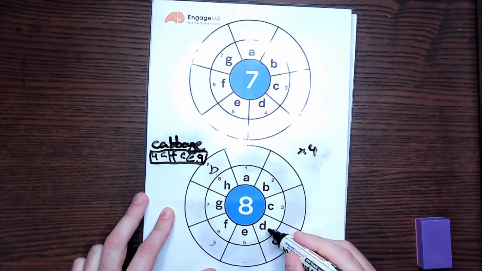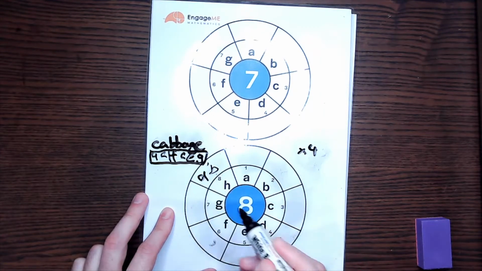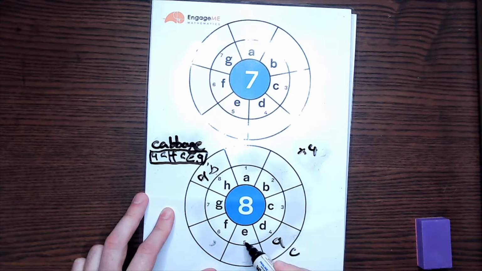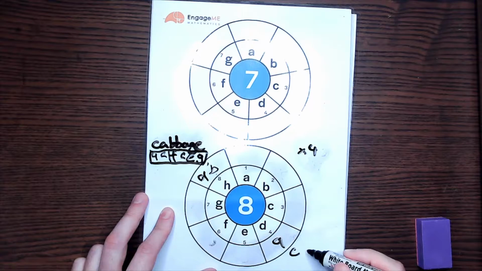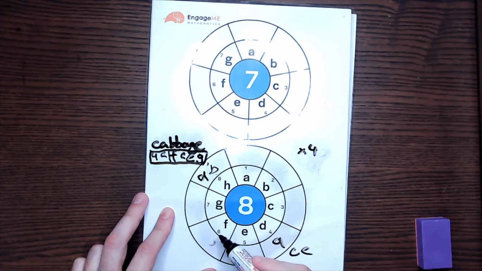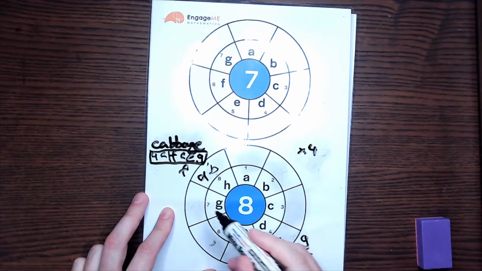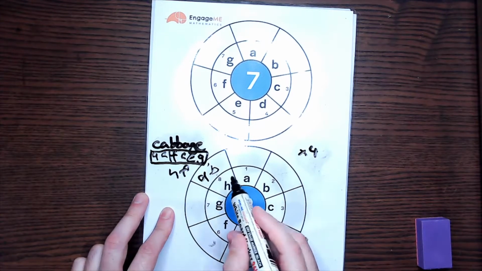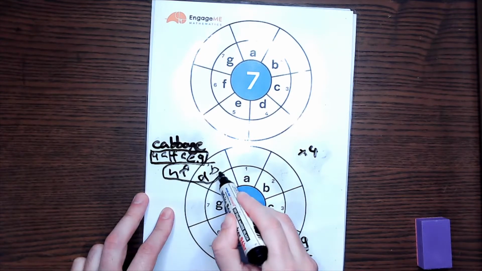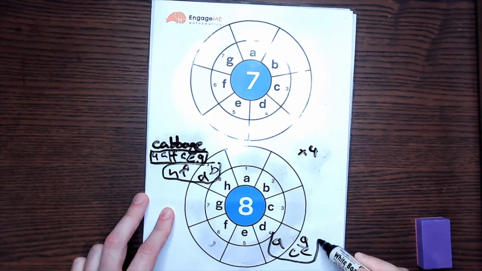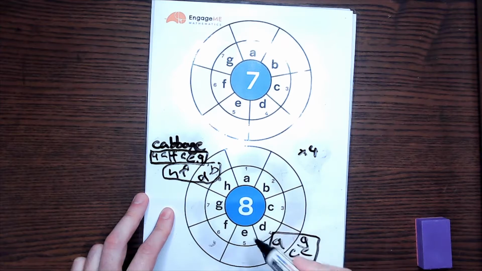D multiplied by 4 would be 16, so that means D would go here. E multiplied by 4 would be 20, 16, 17, 18, 19, 20. E would go here as well. F multiplied by 4 would be 24. F, and in fact, what's going to happen is I'm going to get G here and H here. Now, as you can see here, I've got many different letters being represented by the same letter.